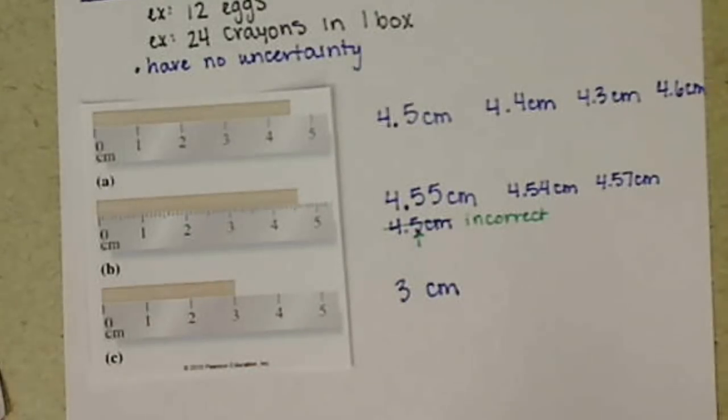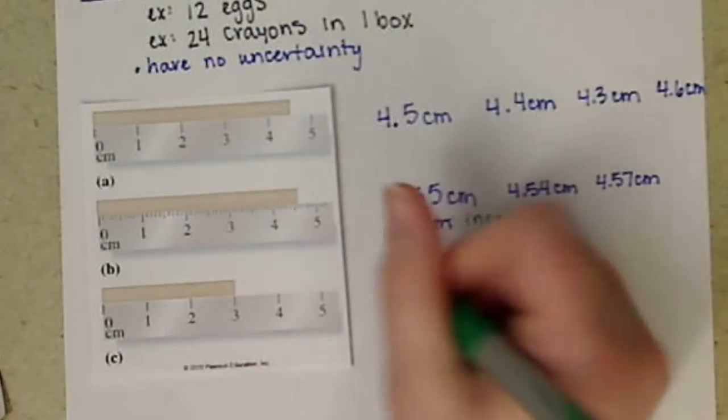If we only have one digit, that digit is the unknown one. So by saying just 3 centimeters, we're saying it's 3 centimeters, but it could be 2 centimeters, could be 4, could probably even get away with, say, 1 or 5 centimeters. But because we have these markings here, we know that this piece of wood is at least 3 centimeters. So this is incorrect.